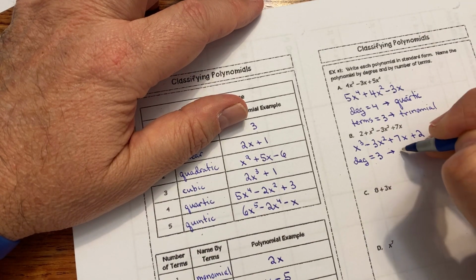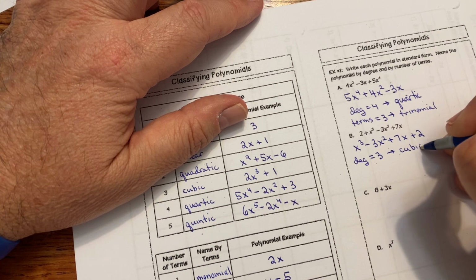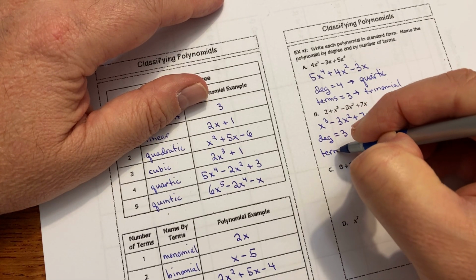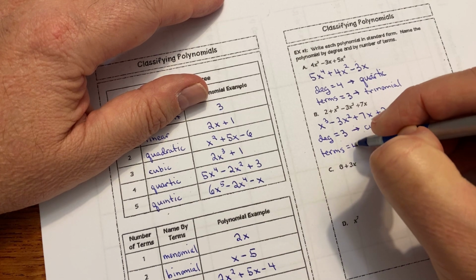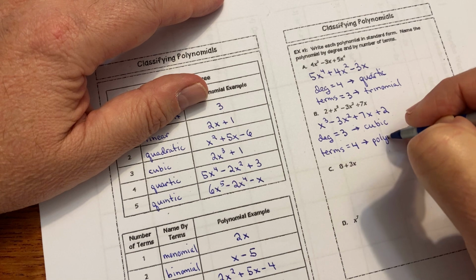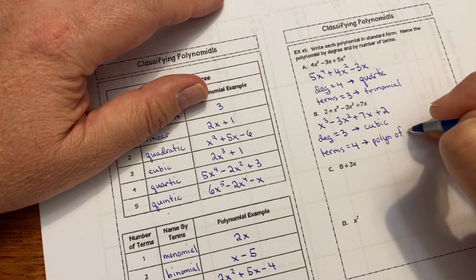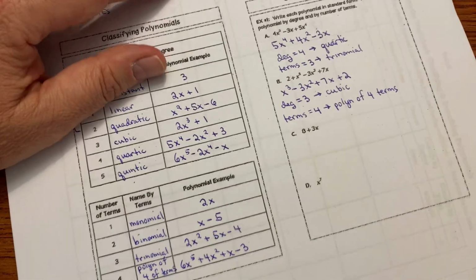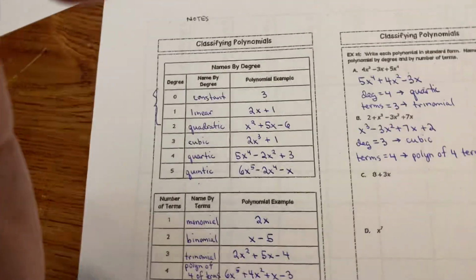So this is a cubic. And the number of terms is 4. And anything over 3, we're just going to call that a polynomial, in this case of 4 terms. Has 4 terms. All right.